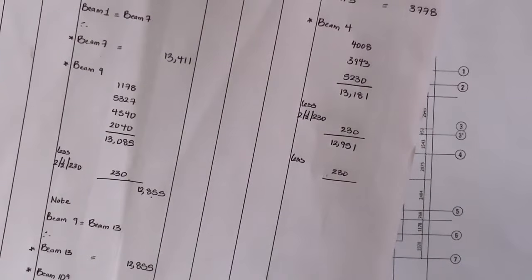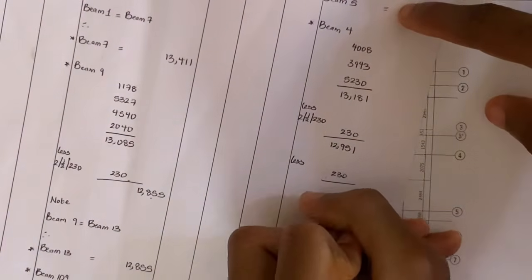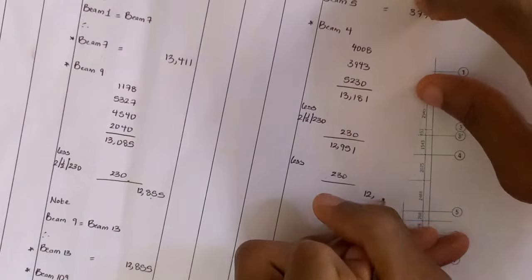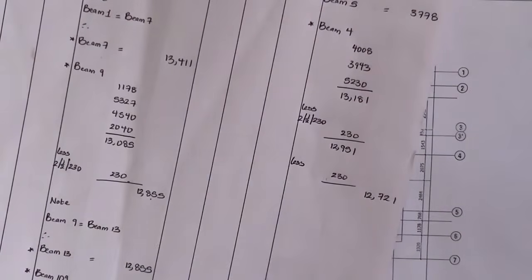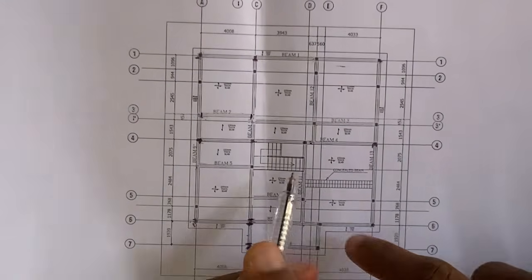So 12,951 minus 230 is equal to 12,721. So it means that what we'll be having for beam 4 is 12,721. So doing this, we measured for beam 4. Now, the next measurement we're going to be looking for will be the length for beam 11.